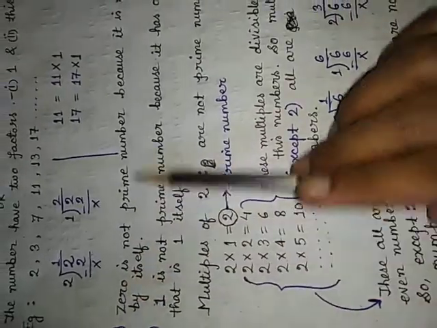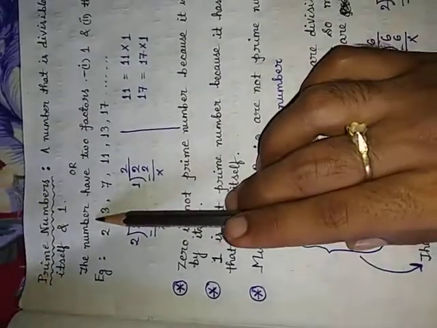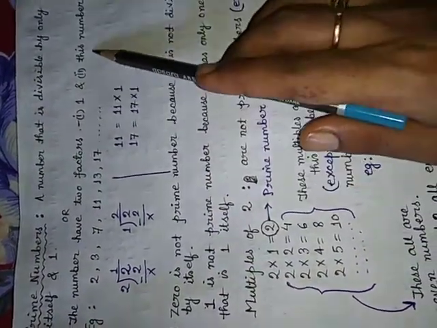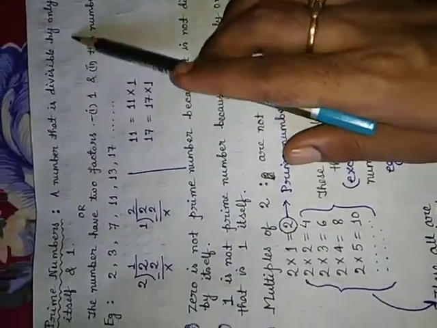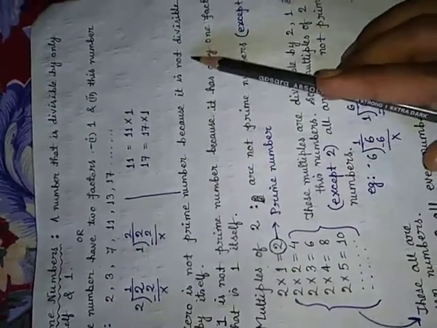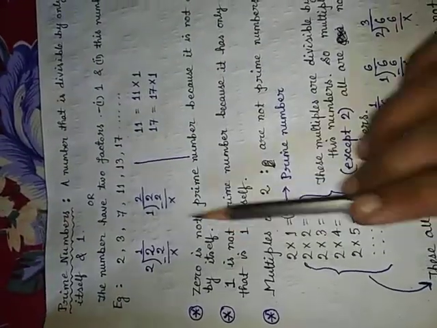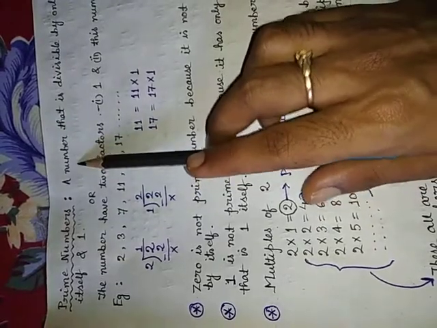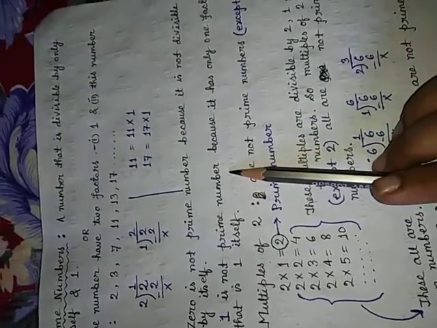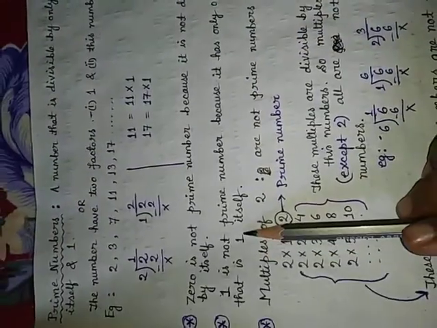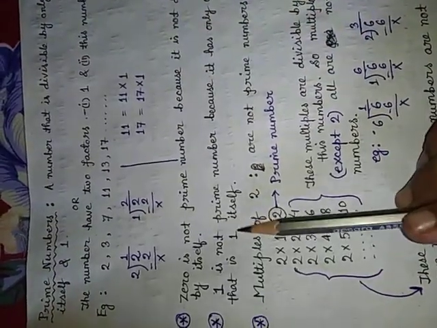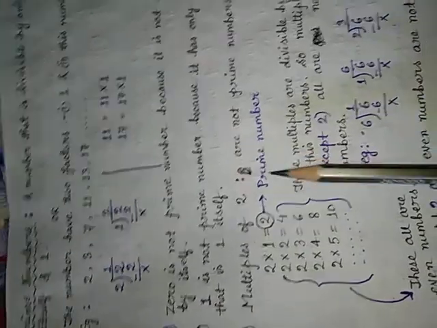Now 0 is not a prime number. In the case of prime numbers, we have already discussed that the number has two factors, 1 and the number itself. But 0 is not divisible by itself, so it does not fulfill this criteria. That's why 0 is not a prime number. Secondly, 1 is also not a prime number because it has only one factor, that is 1. But in the case of prime numbers there are two factors, and here 1 has only one factor, so 1 is also not a prime number.